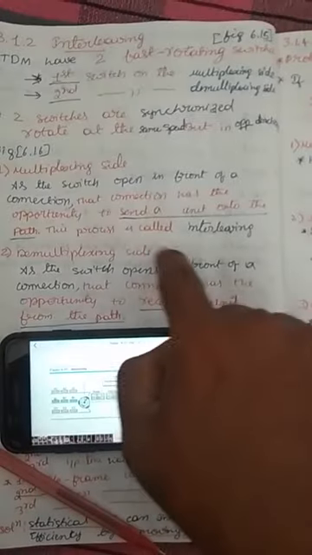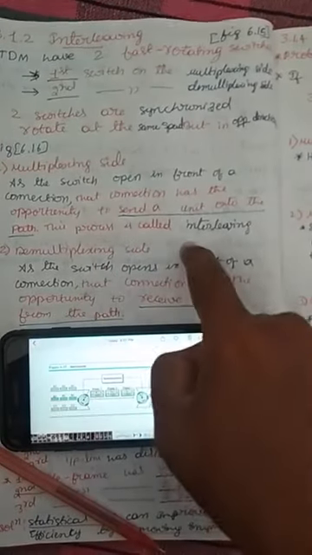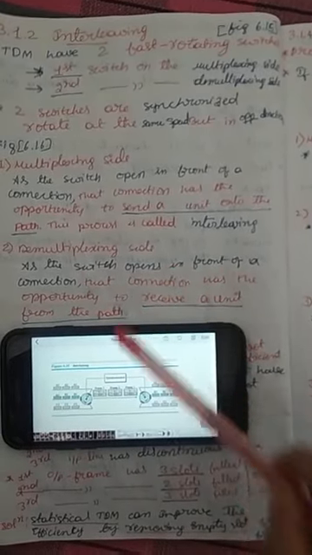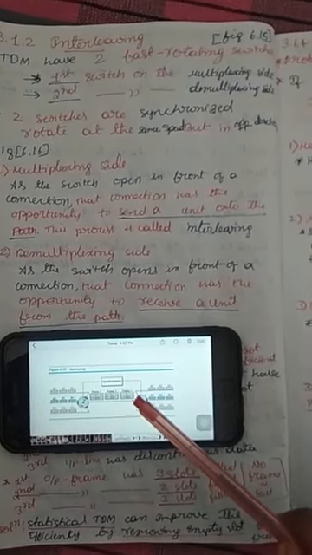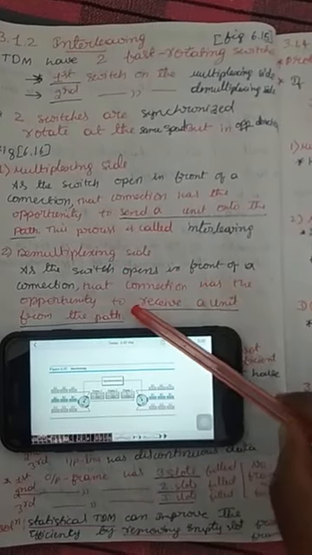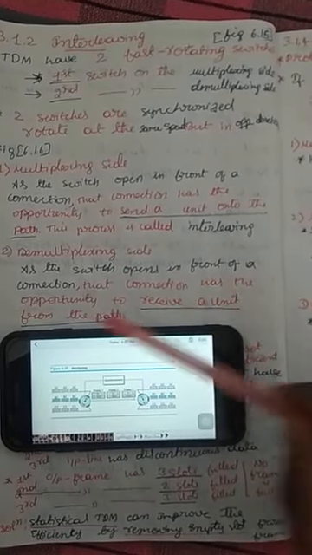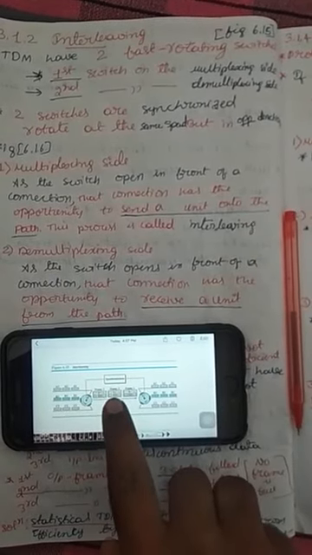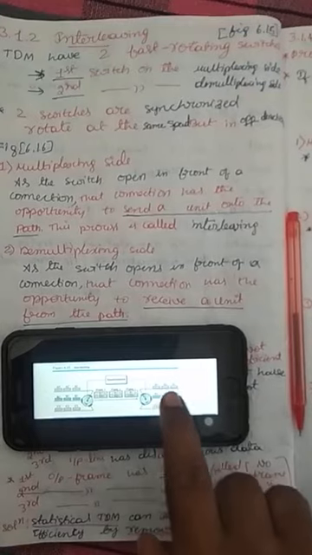On the demultiplexing side, when the switch opens in the front of the connection, it has the opportunity to receive a unit from the path. From here the unit is passed to here.